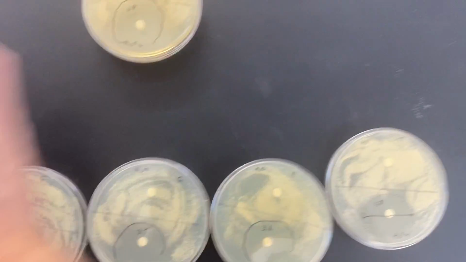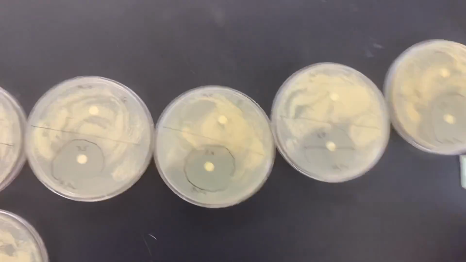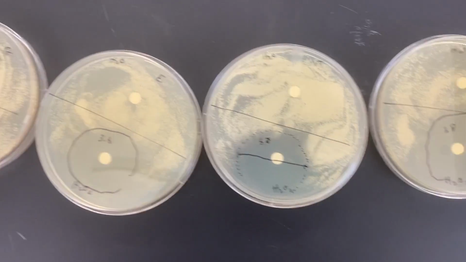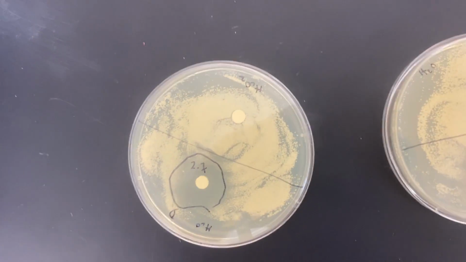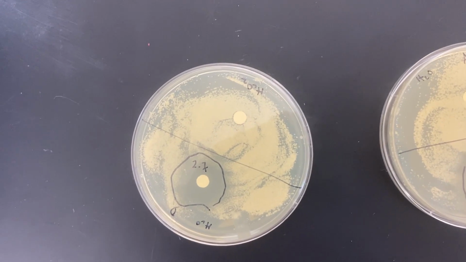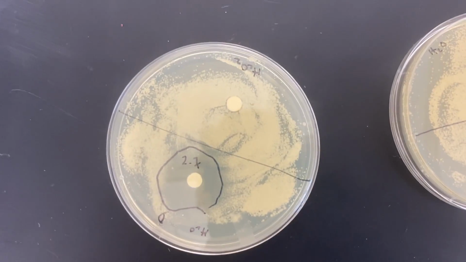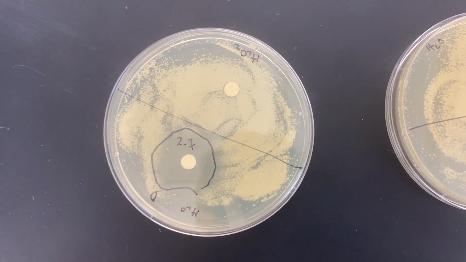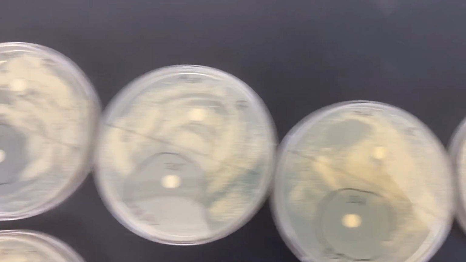So we have a range from 3.8 as our maximum, 3.7 for the wild type, and then all the way down to 2.7 on this suspected mutant D. So if you thought about what we'd be looking for, we would probably expect a mutant to be more susceptible to oxidative stress, and that would look like a bigger zone of inhibition. So 2.7 here is smaller than the wild type.